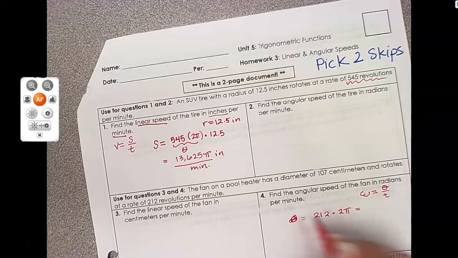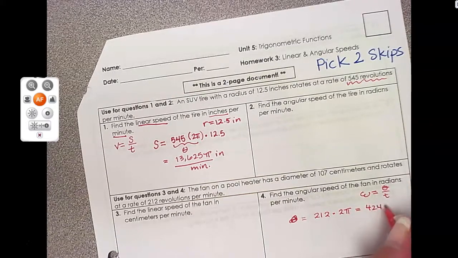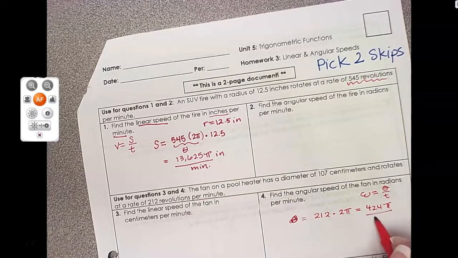This is just finding my theta. My theta is 424 pi. And then it has gone that far in 1 minute. So our final answer, if we just multiply the 424 and the pi, we get 1,332, and that's radians per minute.